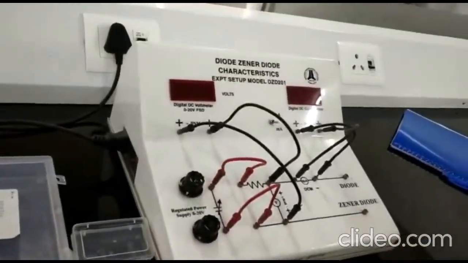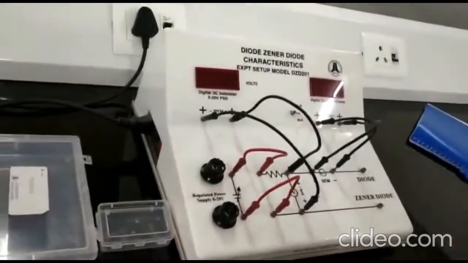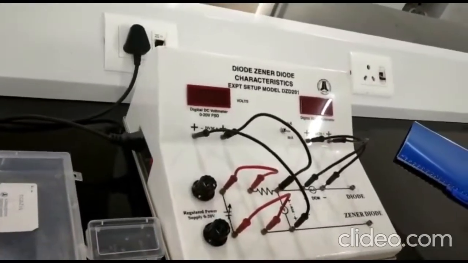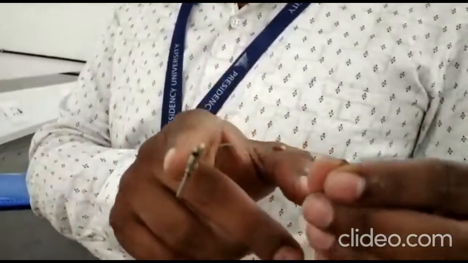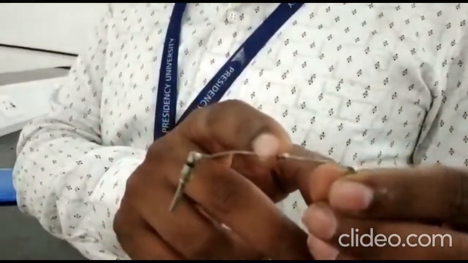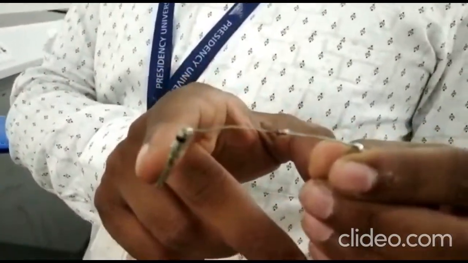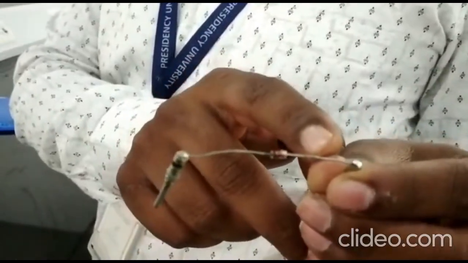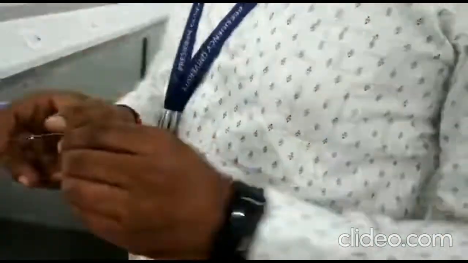Then after that, I have to insert the Zener diode into the circuit. You can see the Zener diode here. The terminal which is near this black mark is called the negative terminal, and the remaining one is called the positive terminal.